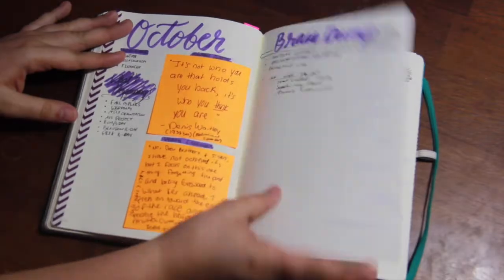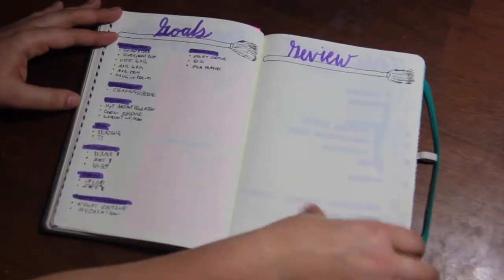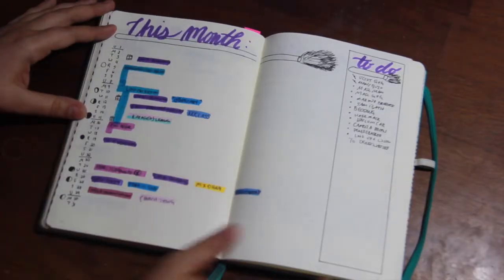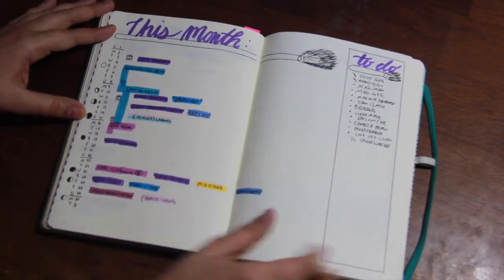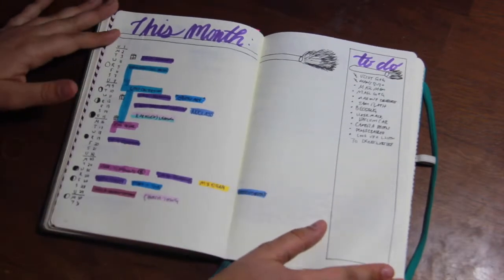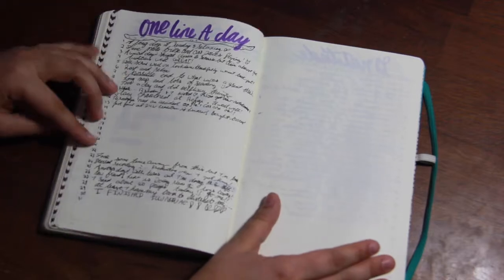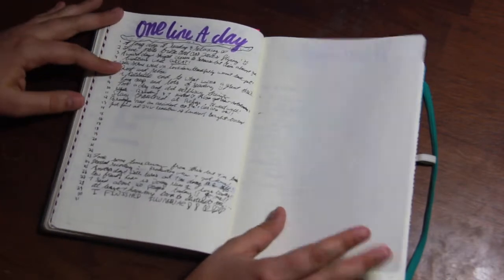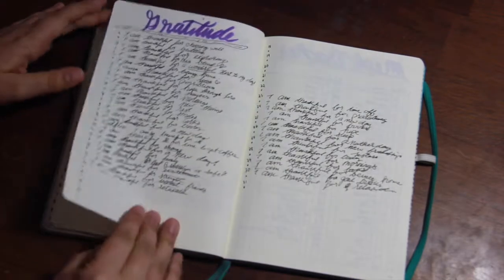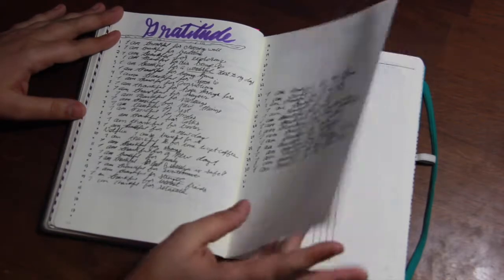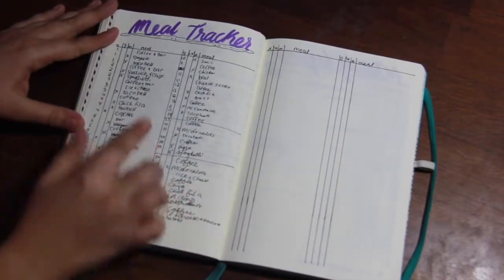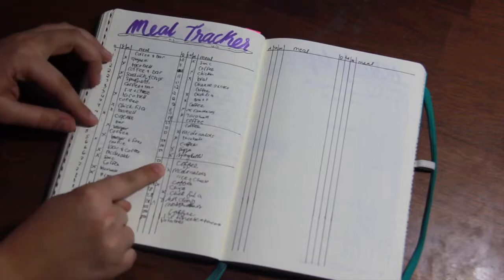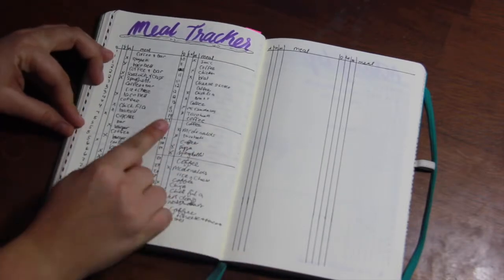And I put them on sticky notes so that once I got one memorized, I could switch it out. And then I had my brain dump page. Goals, you can see I never came back and did my review. And then my this month spread, I did not put my color code at the bottom, but at this point I had it pretty well memorized. One line a day, you can see I missed quite a few days up in here. Gratitude, again, some big holes in there. You can see the lines. I would just draw a line anytime that I missed several days.